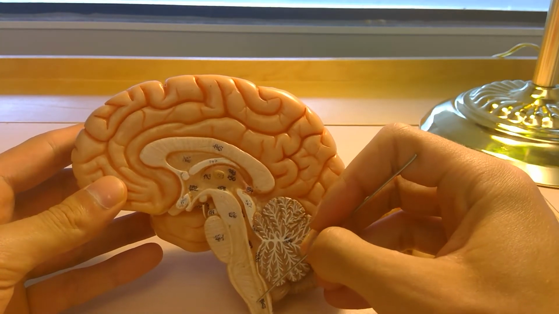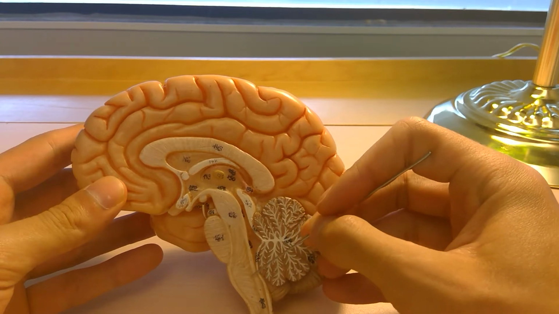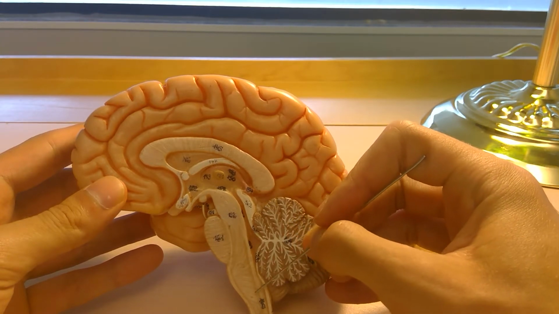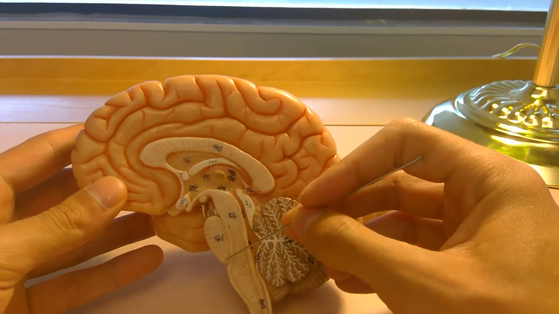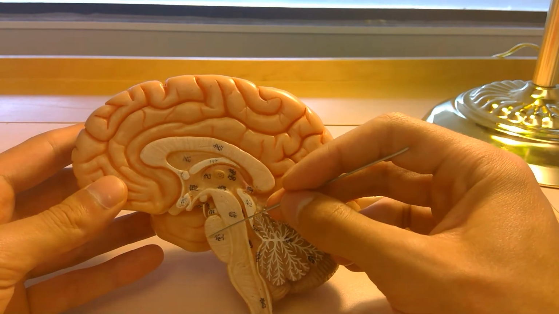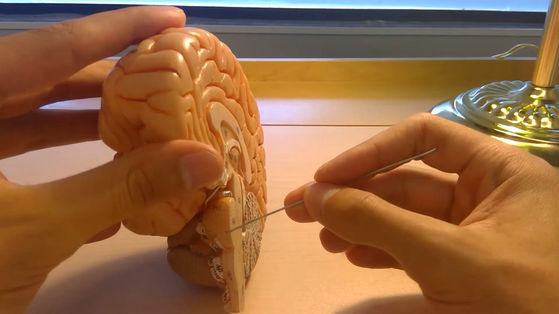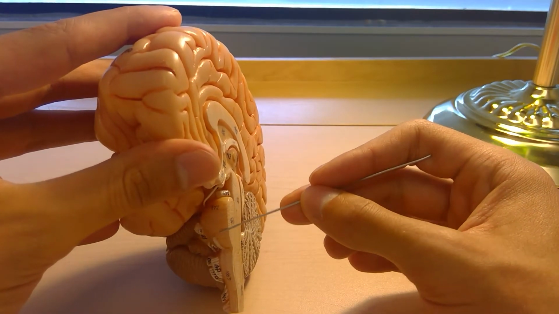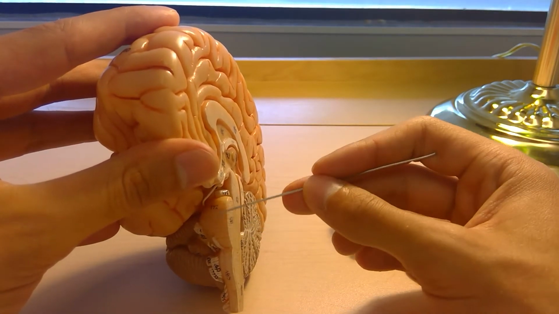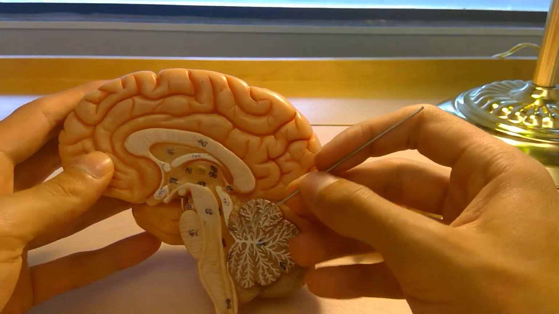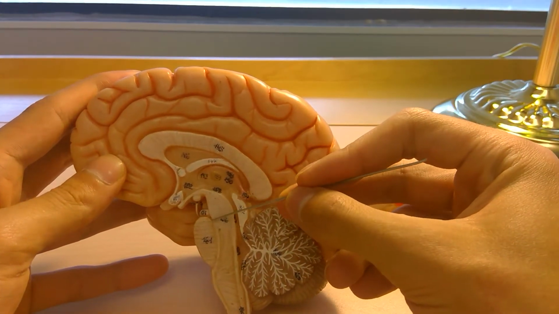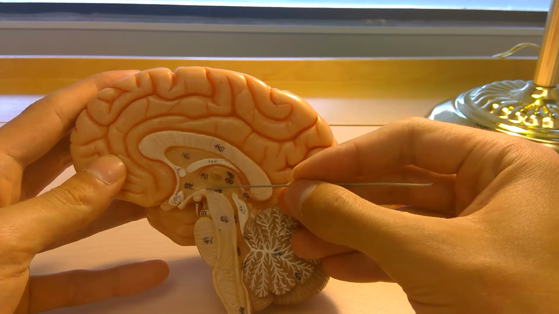We know the bottom of our stem is known as the medulla oblongata. As we move superiorly, we get into the pons. We can see the pons is nicely bulbous and protrudes anteriorly outwards, like that. And then just above it, we have the midbrain.